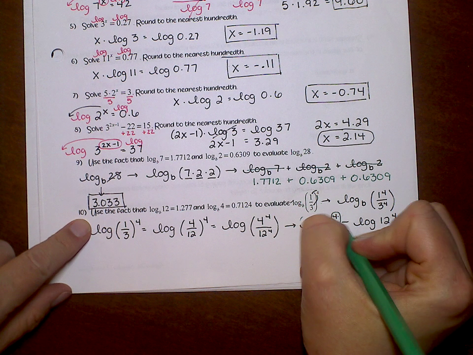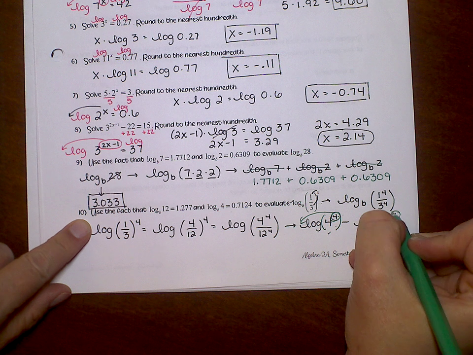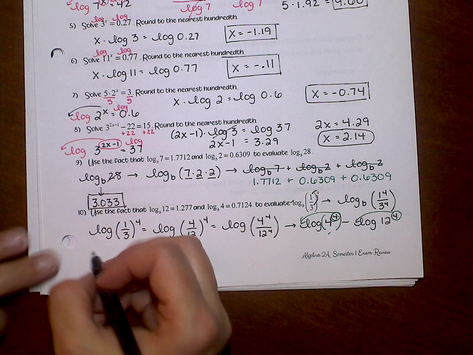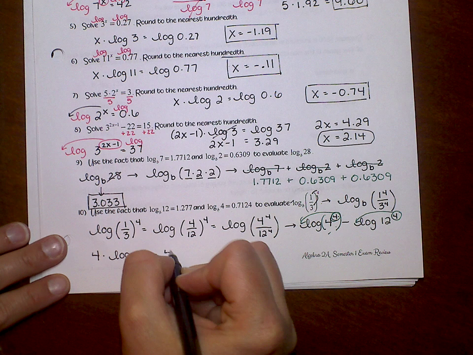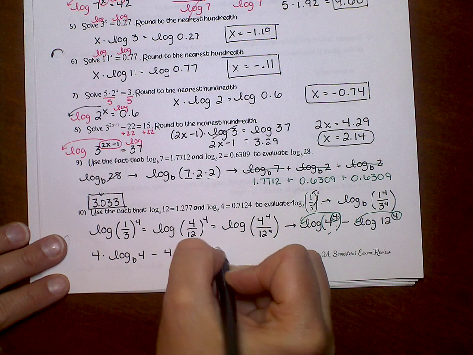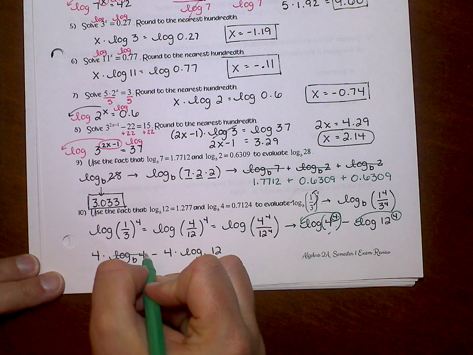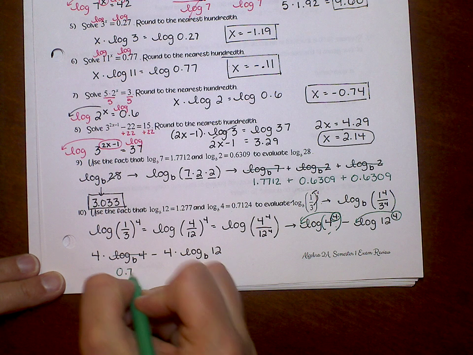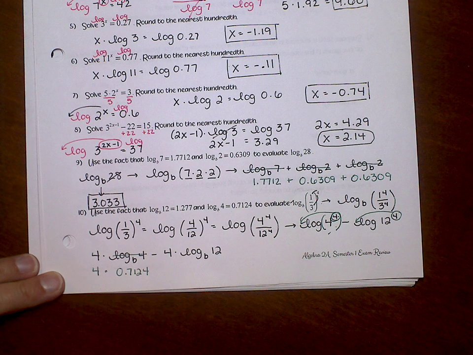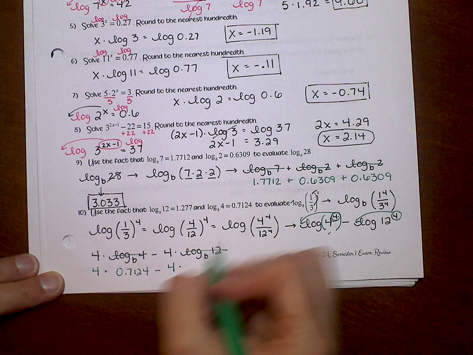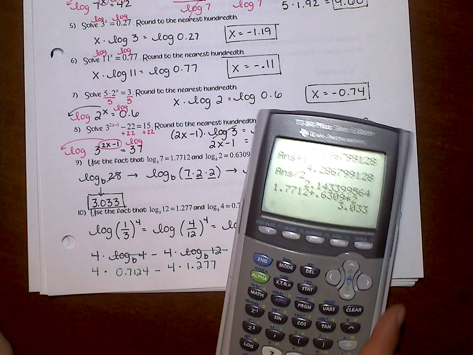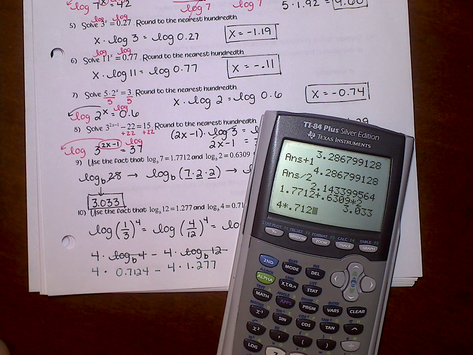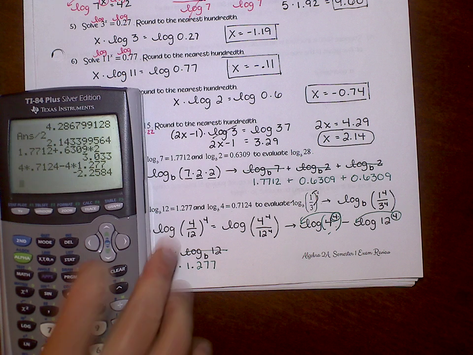The way we're going to fix that is by taking this 4 and putting it down in front. So I'm going to take this 4 and move it down in front as well. So what I really have now, and I'm going to start back over here, is 4 times log base b of 4 minus 4 times log base b of 12. Now I can replace with my decimals. Now I can say that this is 0.7124, and notice that I'm multiplying by 4, and this is 1.277. Okay, so 4 times 0.7124 minus 4 times 1.277, and there's my final answer, negative 2.2584.